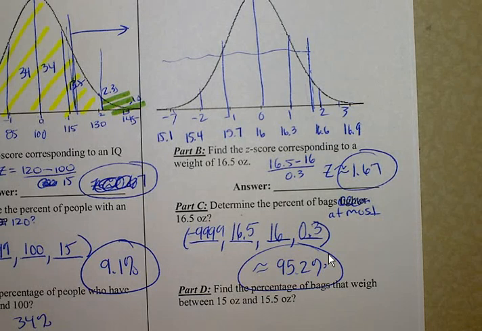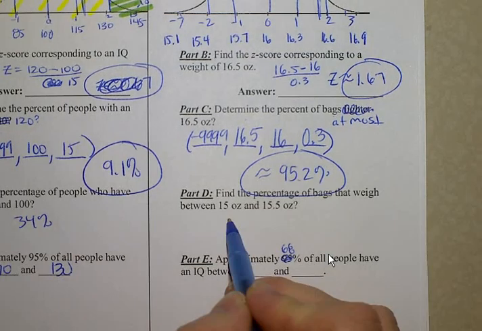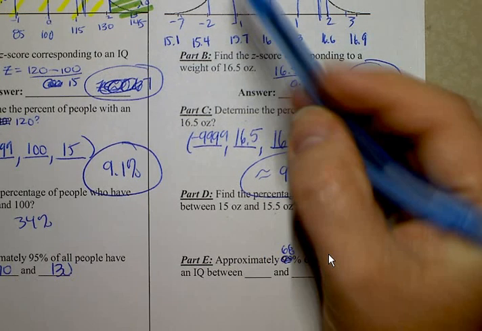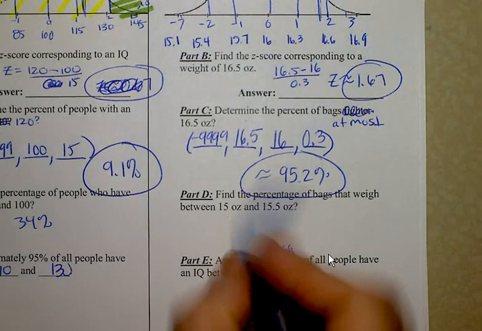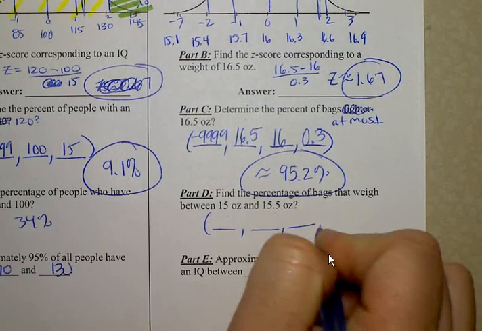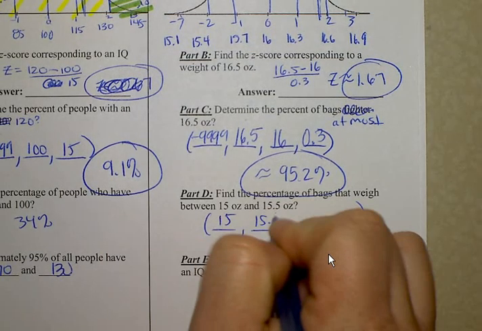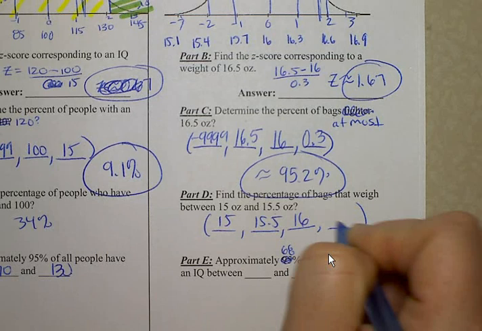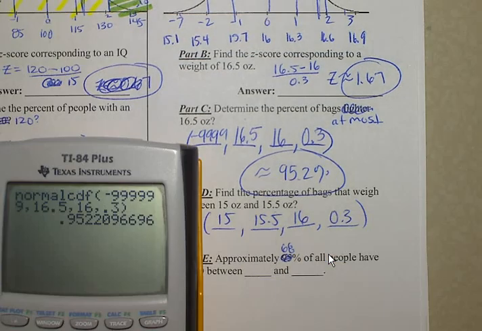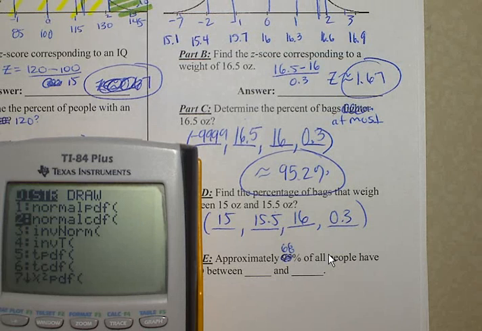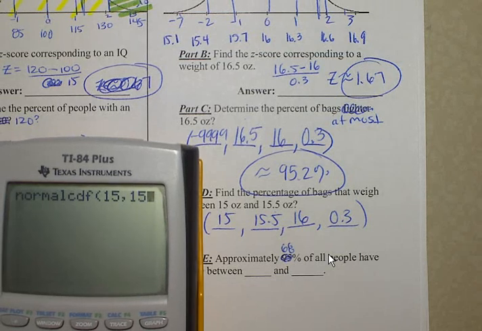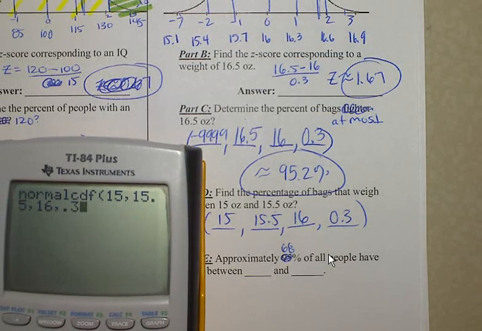Okay, the next part says, find the percentage of bags that weigh between 15 to 15.5 ounces. Well, 15 is not on one of the columns, and 15.5 is not on one of the columns, which means I get to use the normal CDF again. 15 is the small, 15.5 is the large. Again, we know the mean and the standard deviation. And the answer would be approximately 4.7%.